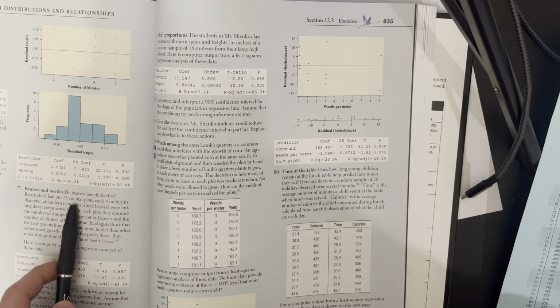Researchers laid out 23 circular pots. That's our sample size, each 4 meters in diameter. That's just information that doesn't really matter. Okay, it's saying, ecologists think that the new sprouts from stumps are more tender than other cottonwood growths so that beetles prefer them. And they counted the number of stumps from trees cut by beavers and the number of clusters of beetle larvae.